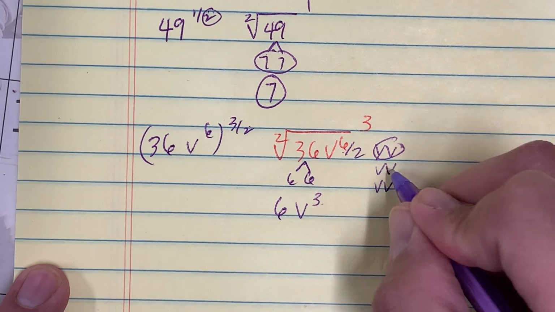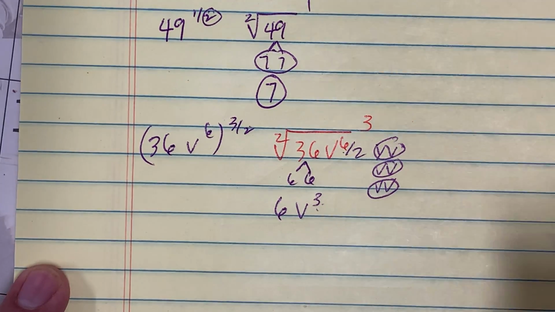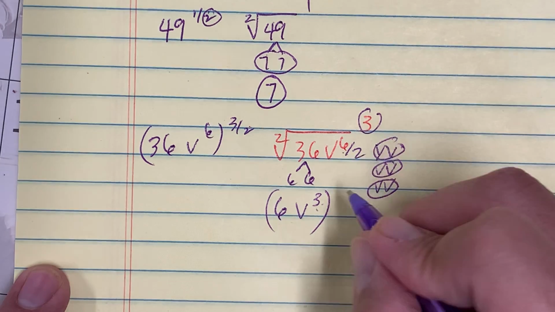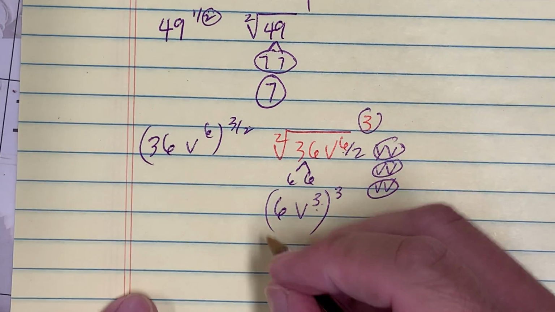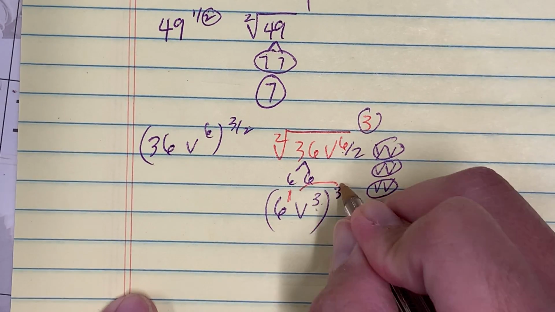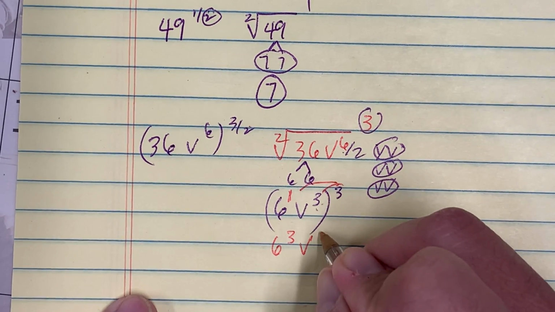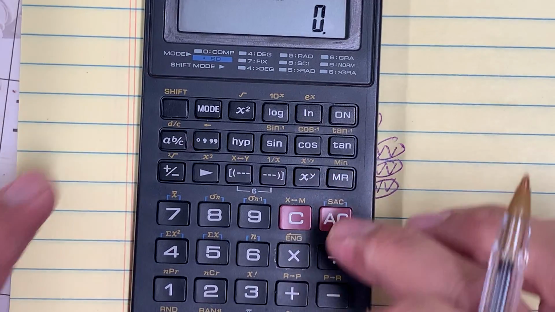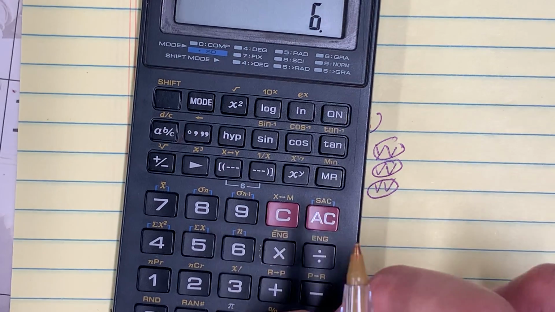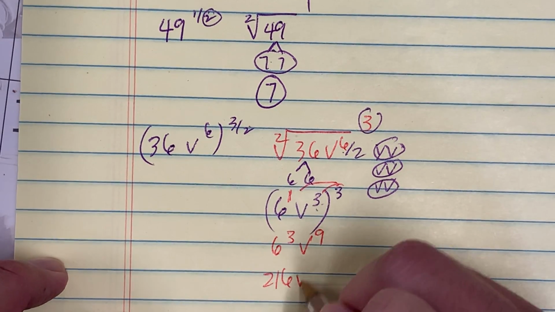How many pairs of v do you have there? 3. And then there's a 3 here, so that's the third power. There's a 1 there. Don't forget to distribute: 6 to the third, v to the 9. 6 to the third is 6 times 6 times 6, which is 216 v9.